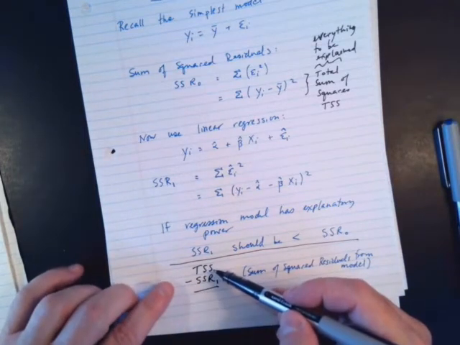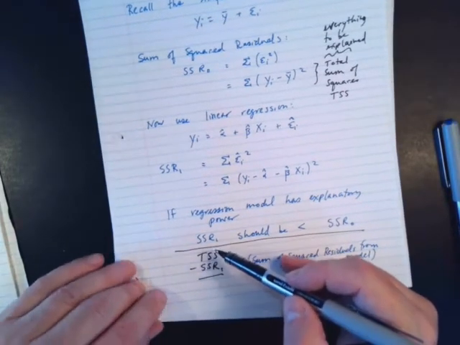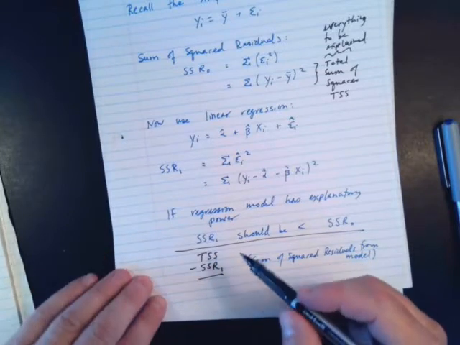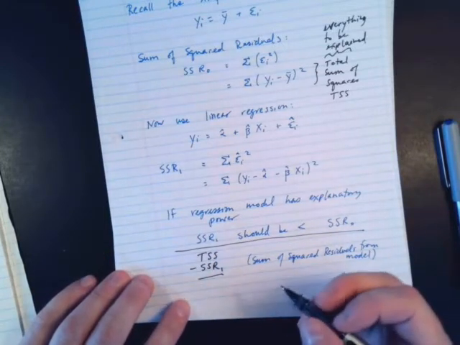So this measures everything we need to explain, and this measures everything that we didn't explain. So what's left over is what we did explain.